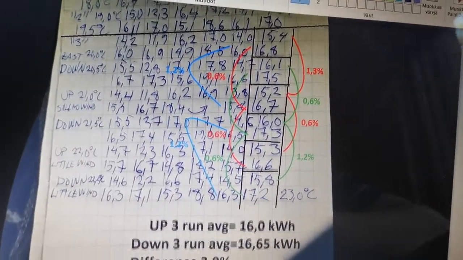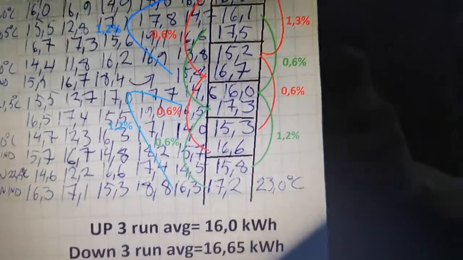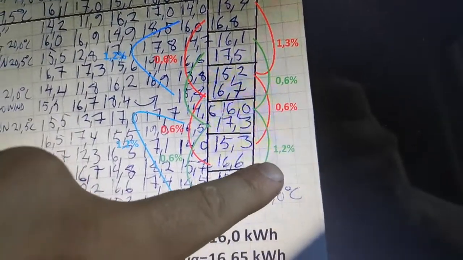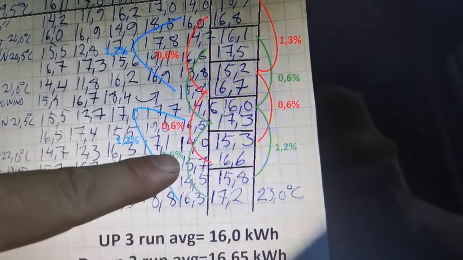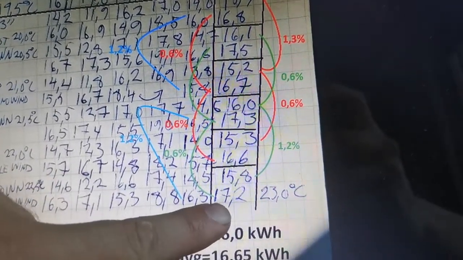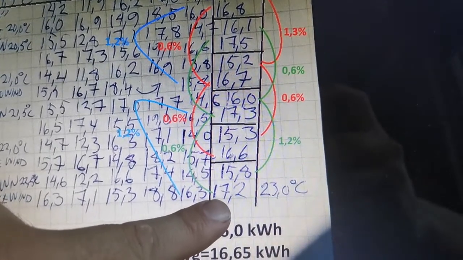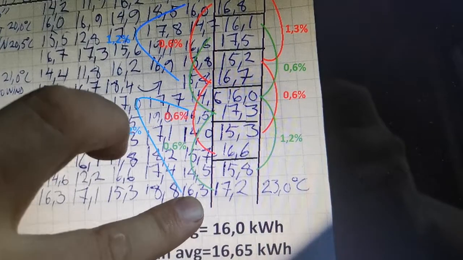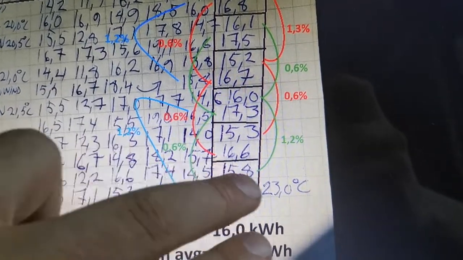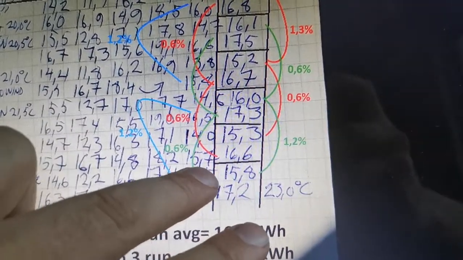And what happens in the end also, here you can see also 1.2%, and in the other direction 0.6% on the last point. But again, the previous control point showed again 1.2%, so both directions are the same.